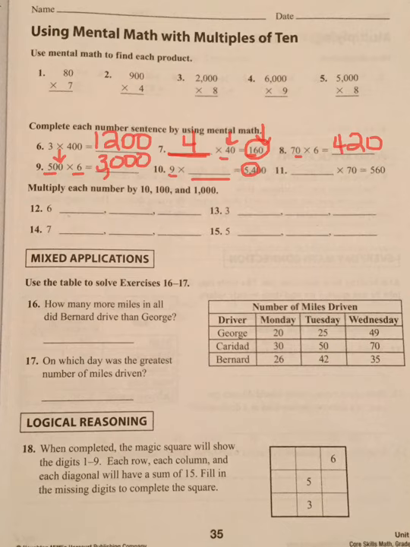All right, that'd be 9 times 6, right? 9 times 6 is 54, but then it has 2 zeros here. So I need to add 2 zeros to my problem. 9 times 600. 9 times 6 is 54, and then add the 2 zeros.